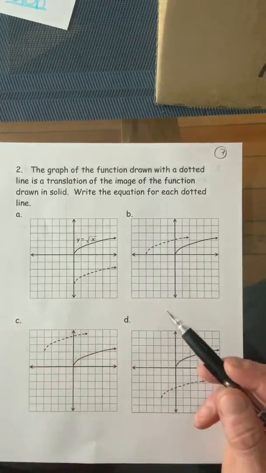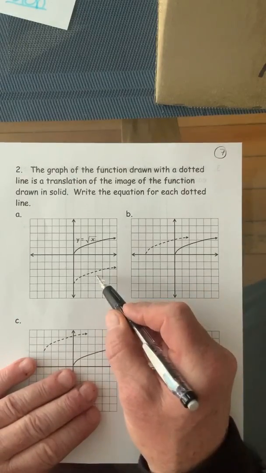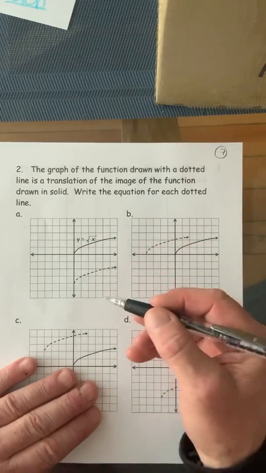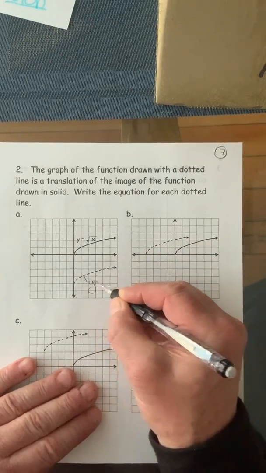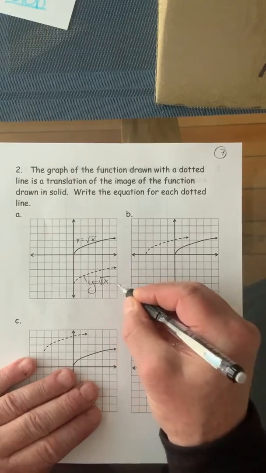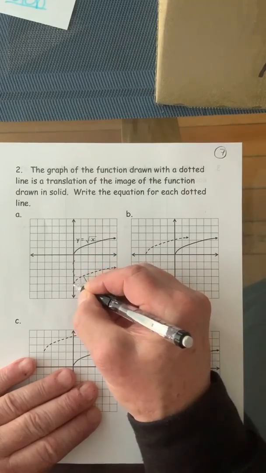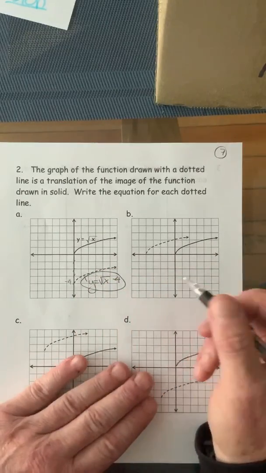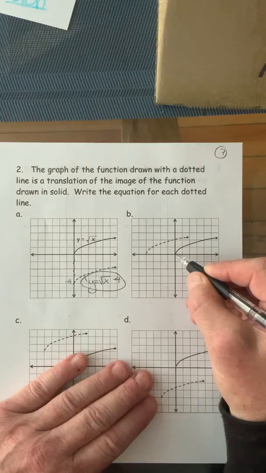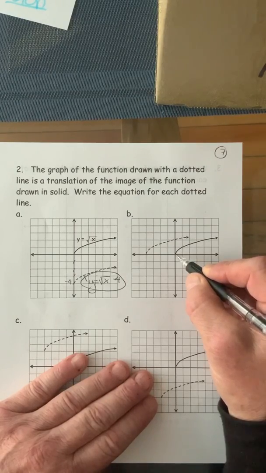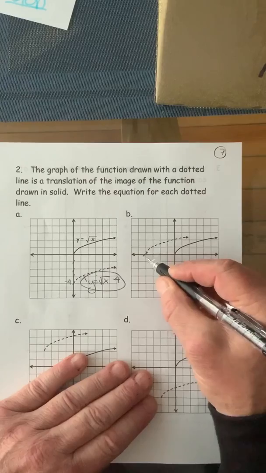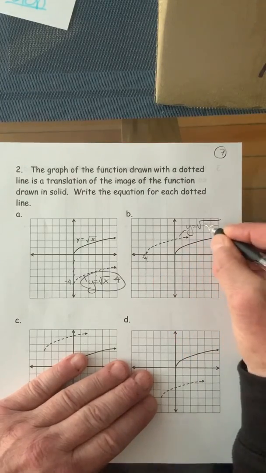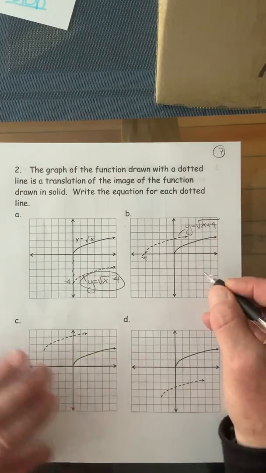Write the equation. Okay. So this one here, it's a radical. I got it. It looks identical. It's simply been dropped down. So that means the equation would be y equals the square root of x, minus 4. The negative 4 should not be under the radical sign. In this one here, this is not a vertical, this is a horizontal. It is moved 4 to the left. So this one, y equals the square root of x plus 4.